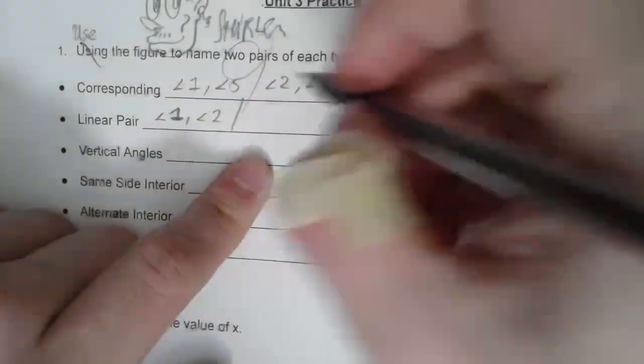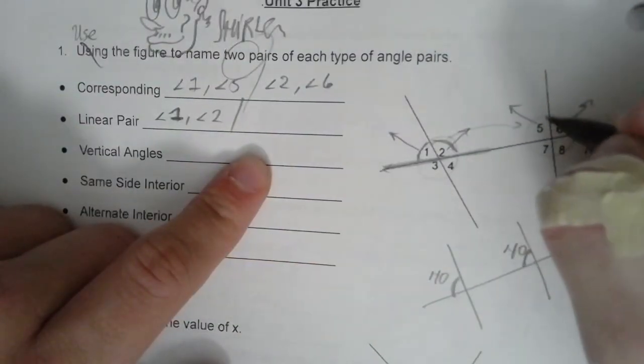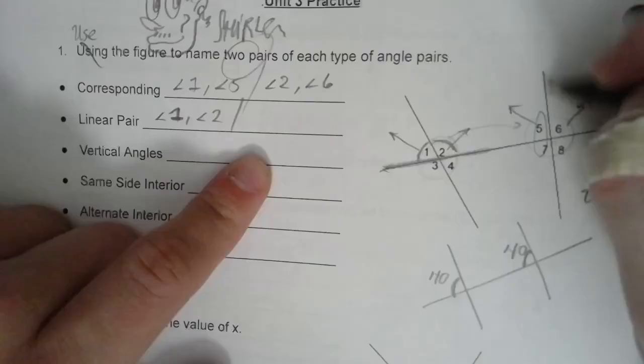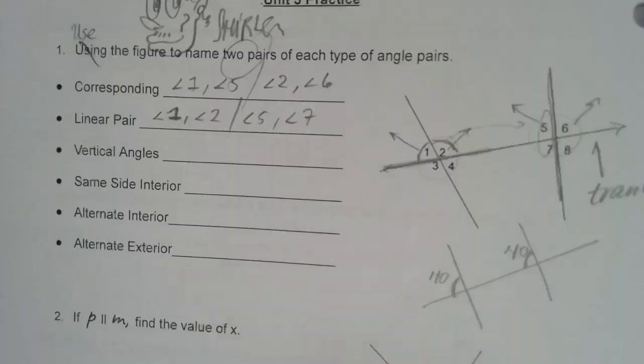So, we also have, what else do I have? Let's do another linear pair. I'm going to do 5 and 7. 5 and 7 make this line together. So, 5 and 7 are another linear pair. Not only are they adjacent, they make a line.